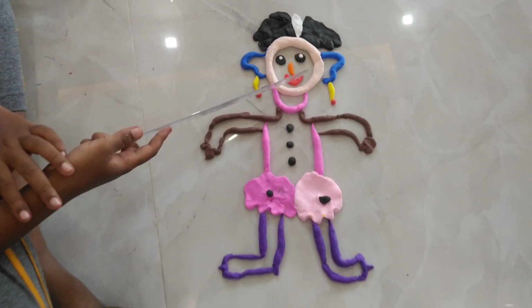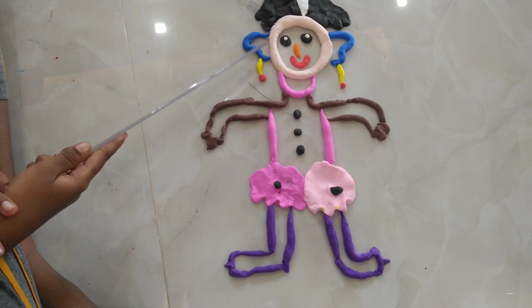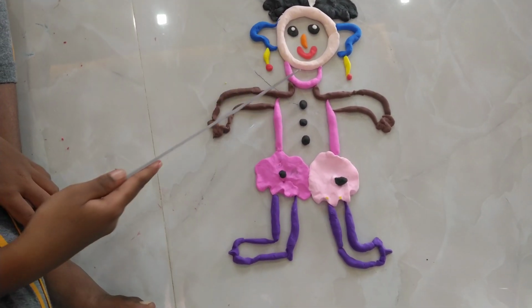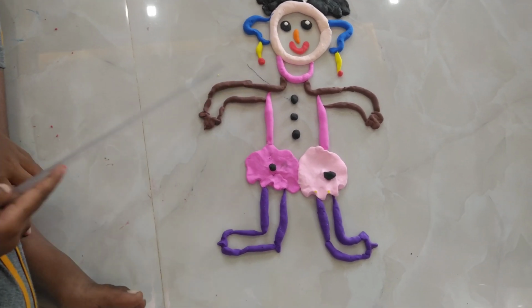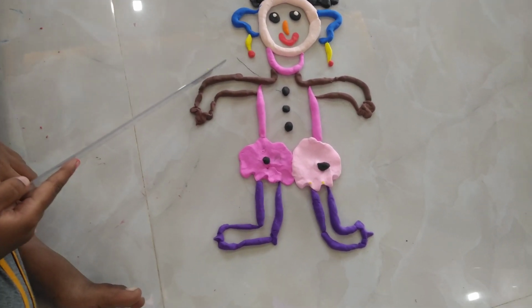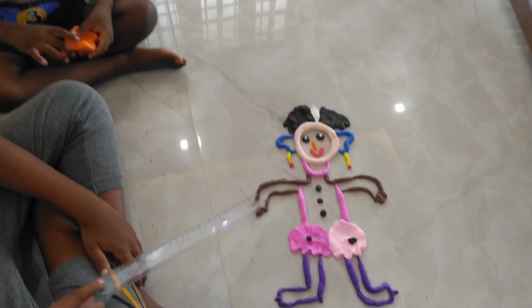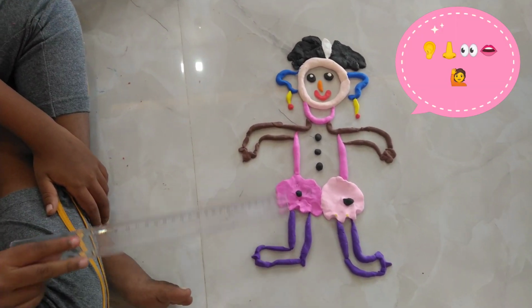Nose. This is mouth. This is hair. What is this? Neck. What is this? Ear. Hand. What is this? Finger. And what is this?